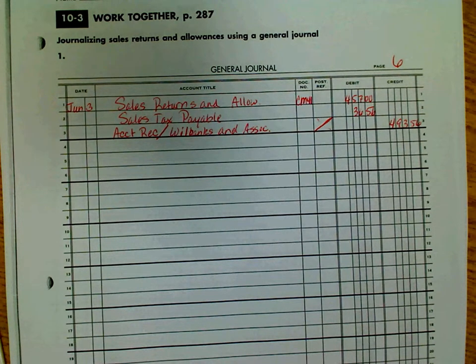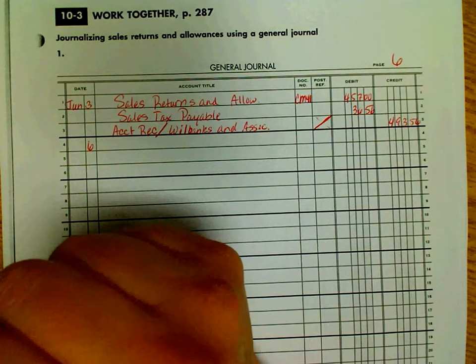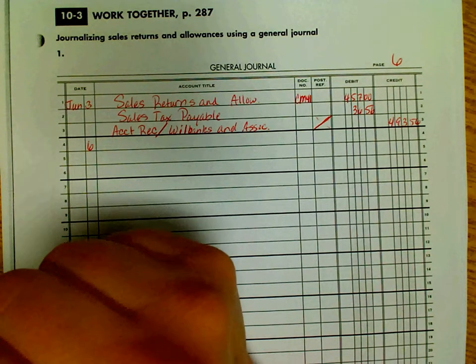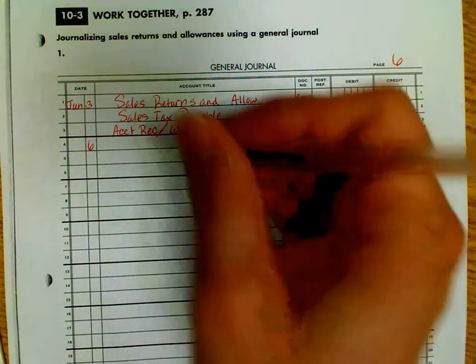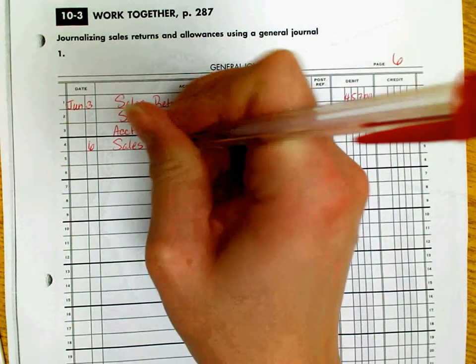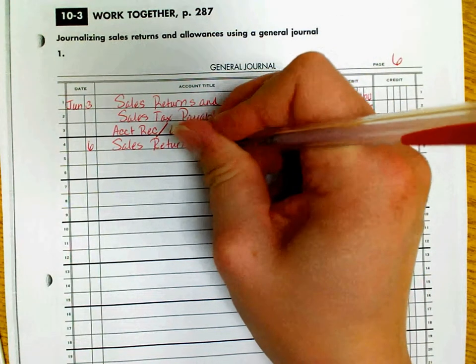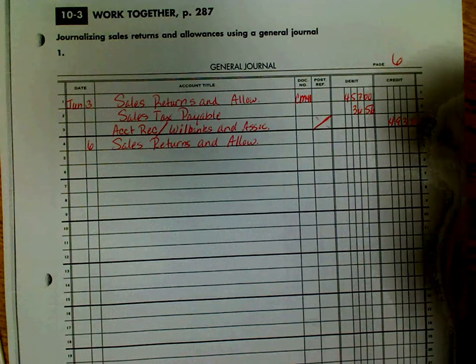All right, on the 6th, we granted credit to Westfall High School for damaged merchandise. They had $67 worth of credit from us. They had no sales tax, and we're using credit memo 42. So again, sales returns and allowances, CM 42.